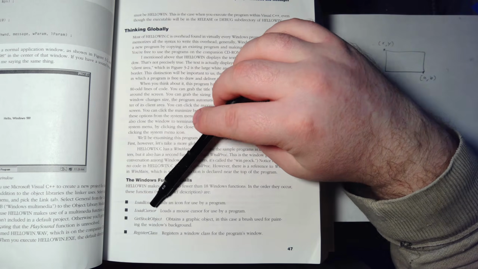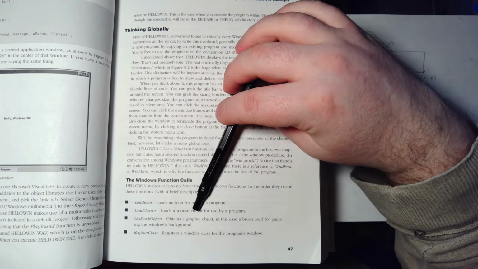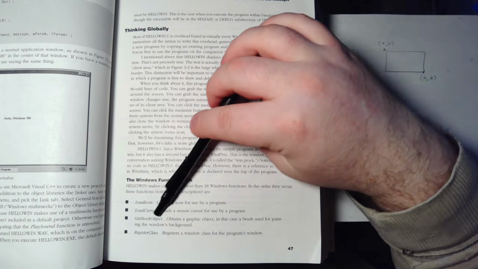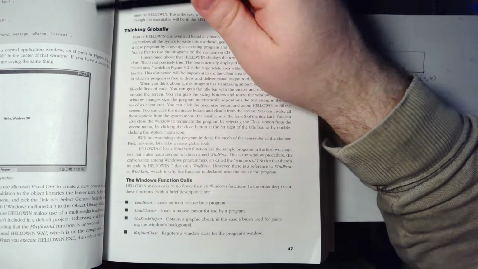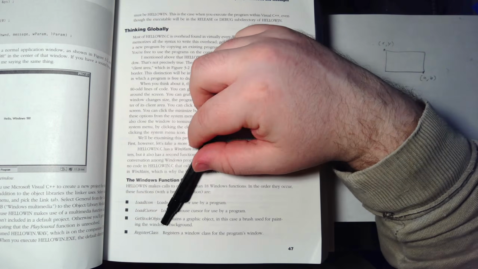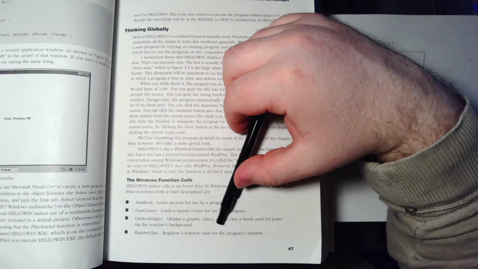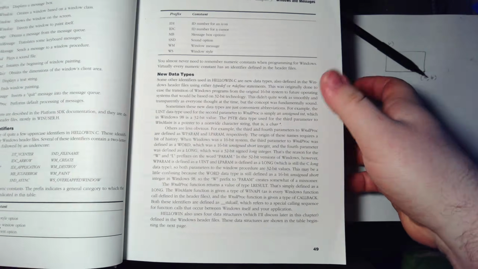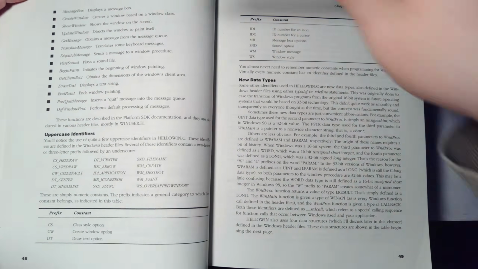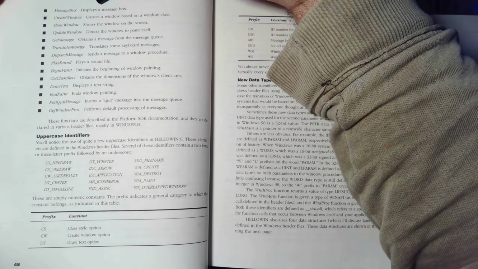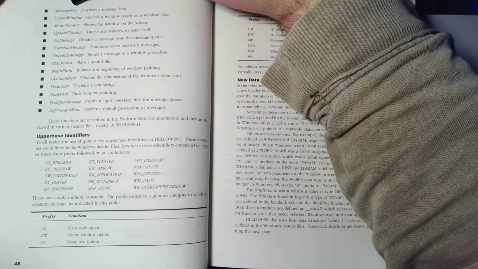We have GetStockObject, which obtains a graphic object, in this case a brush used for painting the window's background. We use the white brush for a white background. We use the RegisterClass function, which registers a window class for the program's window. We use the MessageBox function, which displays a message box. I believe this only happens if we fail to register a class in HelloWin.c.